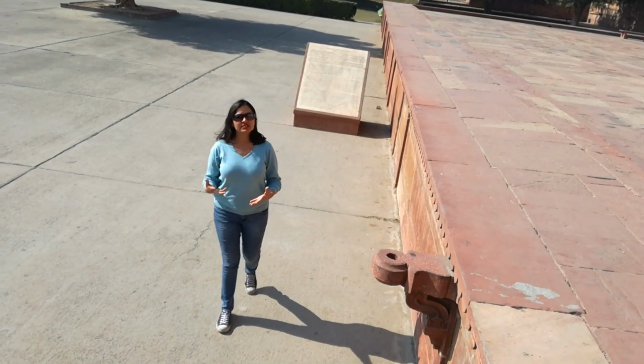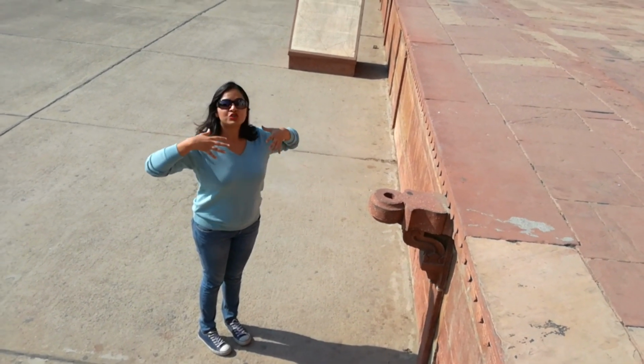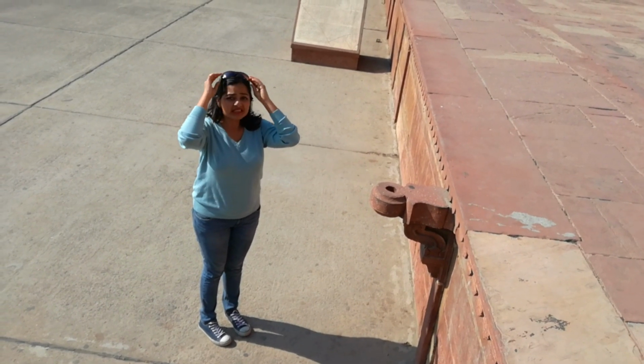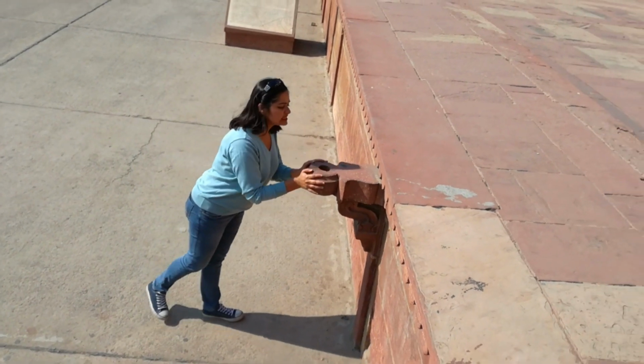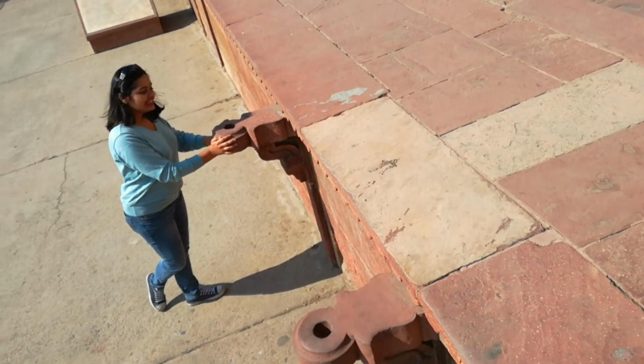The thing about these kind of structures is the functionality that was built in. It's not all just show and magnificence. These were also functioning buildings that were designed with purposes. Now, these that you see over here, what are these?